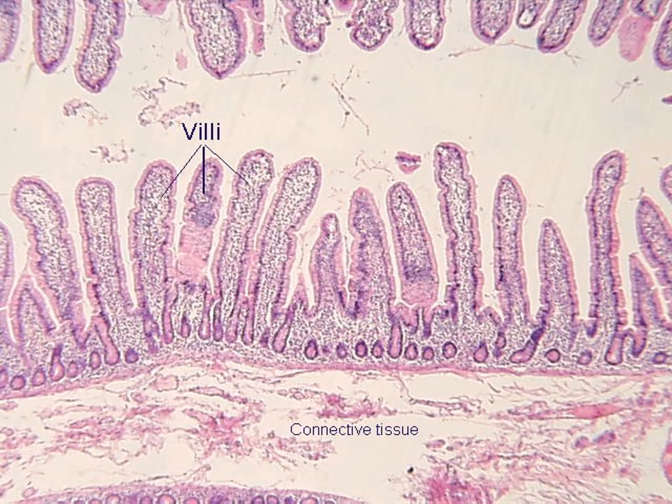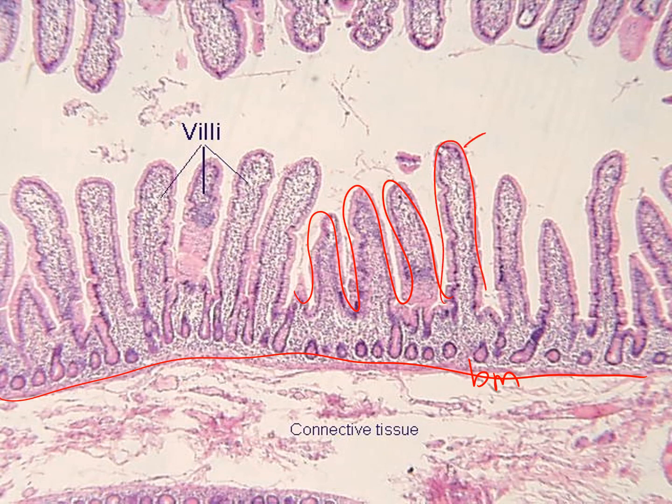What you're looking at here is a slice of the small intestine. Right through here is your basement membrane. That's the very bottommost portion of your tissue. Each one of these little finger-like extensions here is going to be a villus, plural, we call them villi. They, of course, have the apical surface.